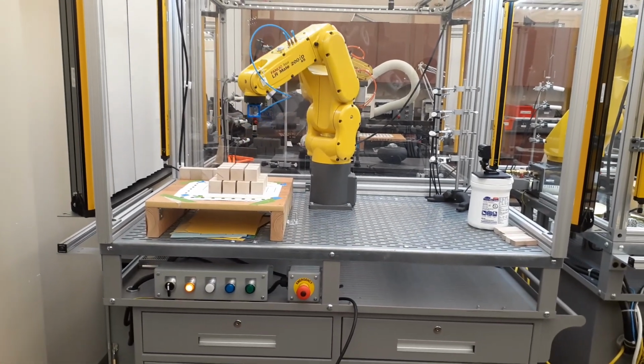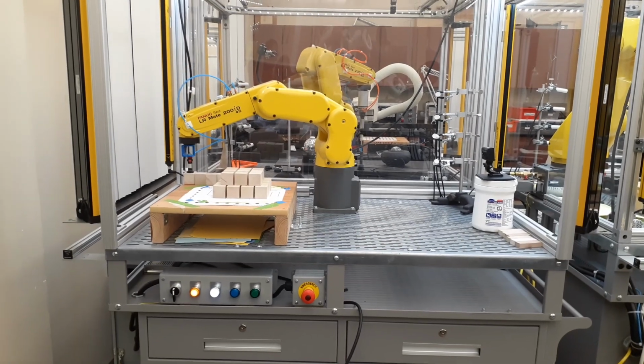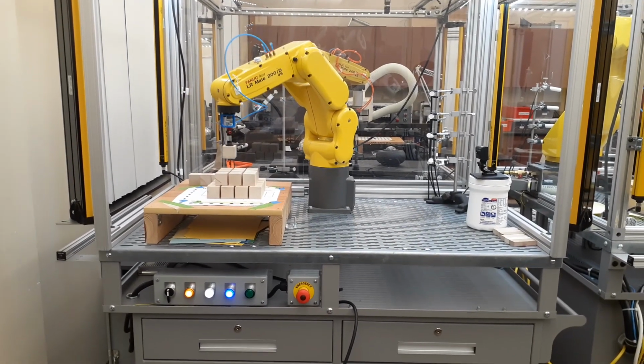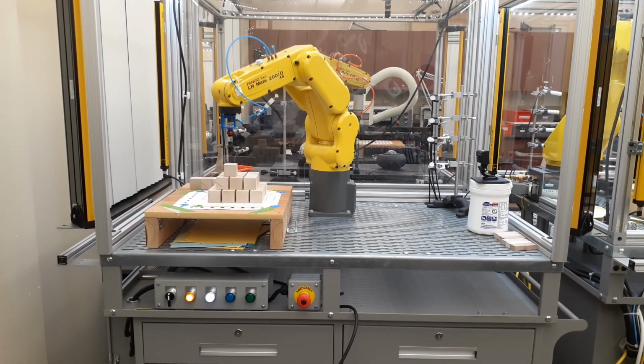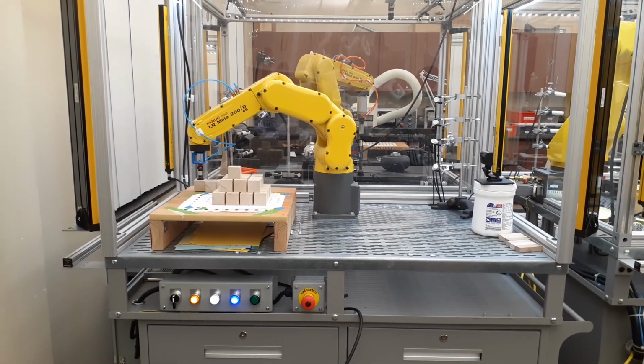So now this light will stay on, and it's going to move to the next. Lights flash when they're done. Yeah, when the whole thing is done, they'll flash.